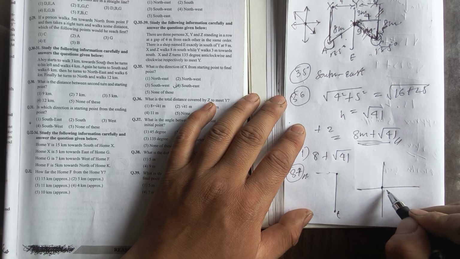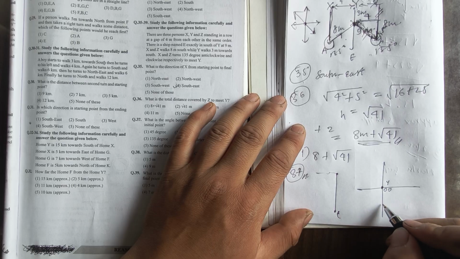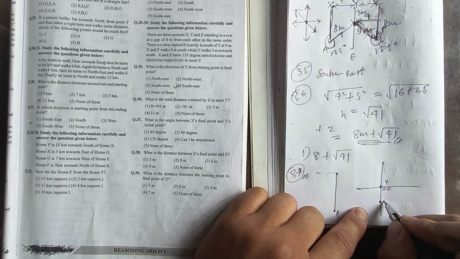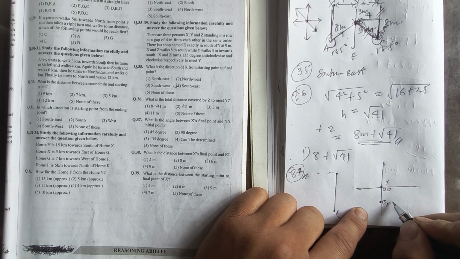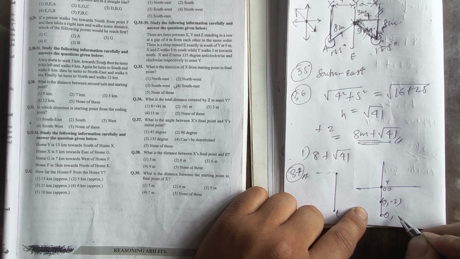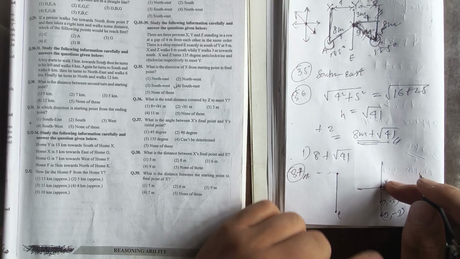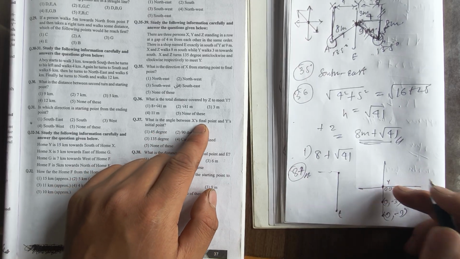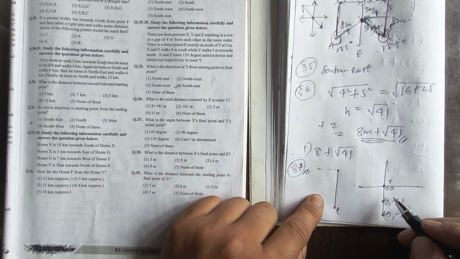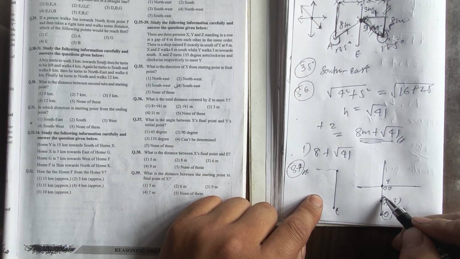This is the initial point of y, and this is the final point of x, which is at 0, minus 3, and the other point is 0, minus 9. So we need to find the angle between x's final position and y's initial point. We can clearly see it's 180 degrees.